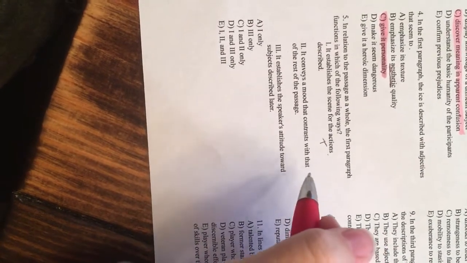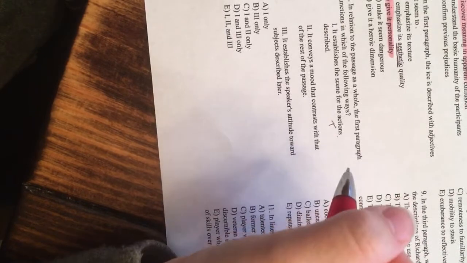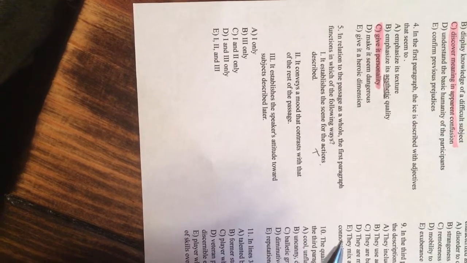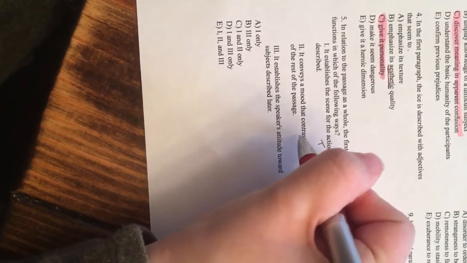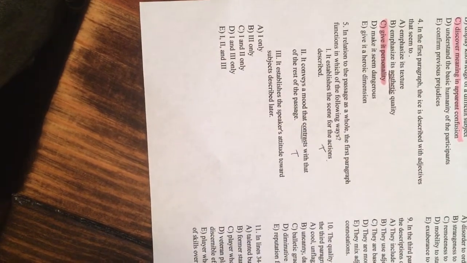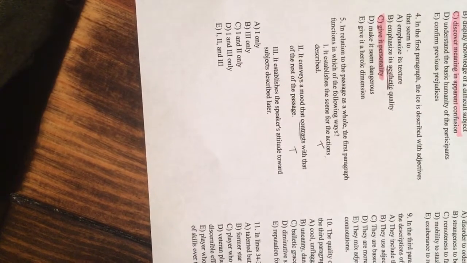And then for the second one, T for true. Does it convey a mood that contrasts with the rest of the passage? Well, it's kind of talking about the ice being tired or resigned, and then the rest of the passage is kind of crazy and chaotic and lots of movement. So I absolutely think that the mood contrasts. So I'm going to say T there. And then the third Roman numeral, it establishes the speaker's attitude towards subjects described later on. It's not really talking about the speaker's attitude. It's more like the attitude of the ice, the appearance of the ice. So I'm going to say false for that. And that leads us to C being the correct answer.